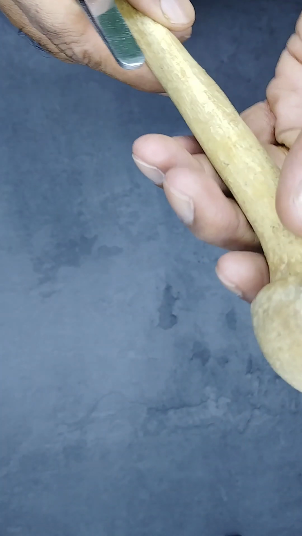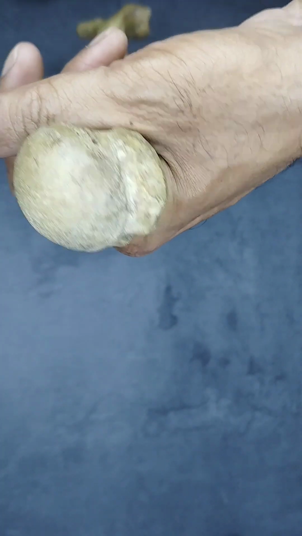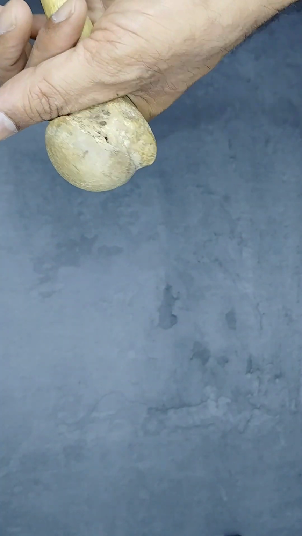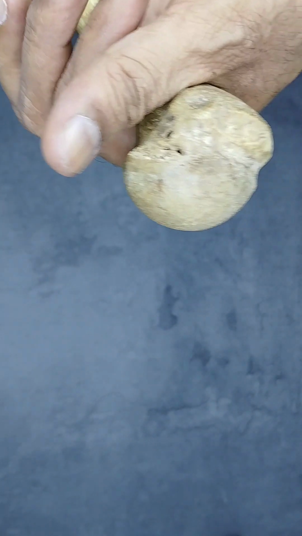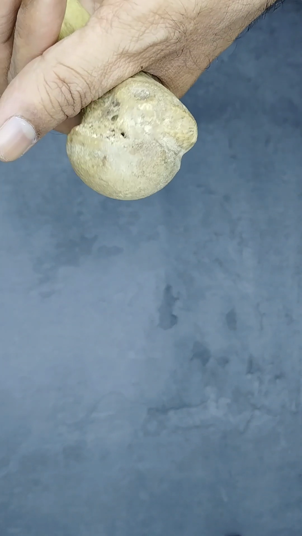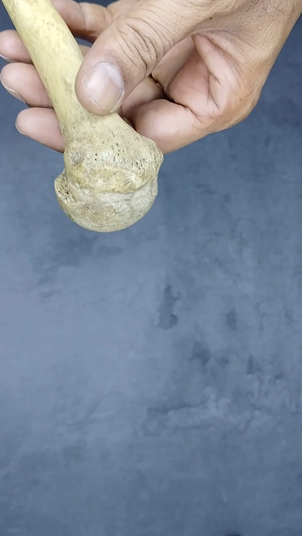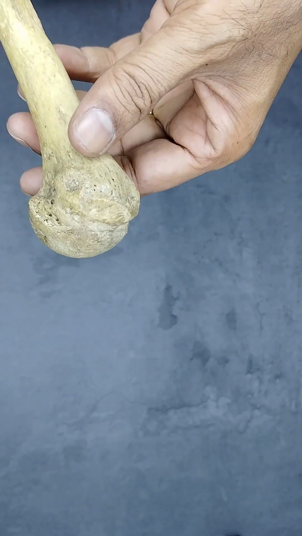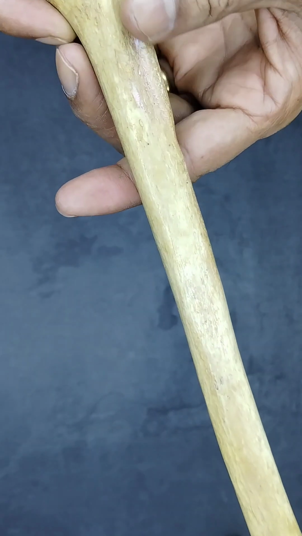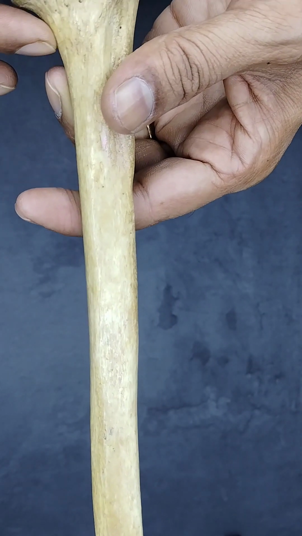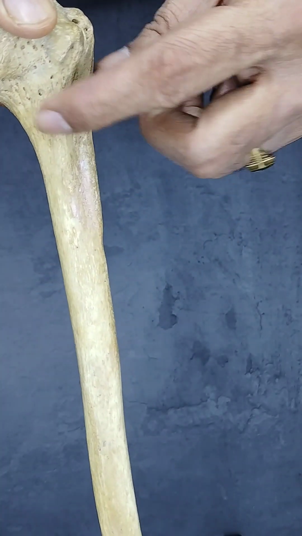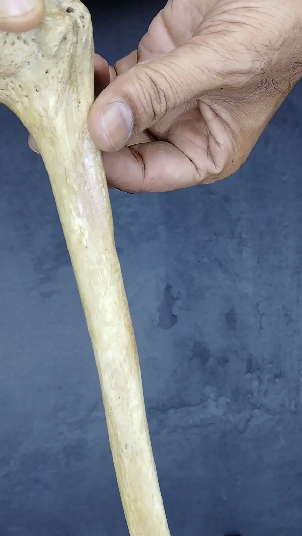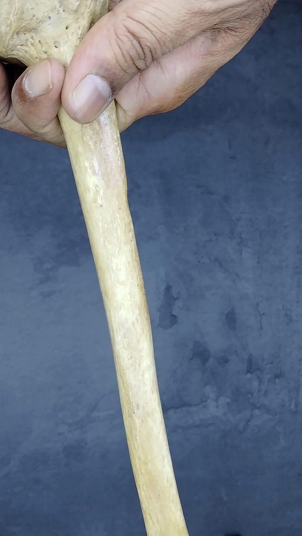The next important point related to the upper end is just below the head of the humerus, in this narrow area, which we call the surgical neck of the humerus. It is clinically very important because it is the most common site for fracture of the humerus. A fracture of the surgical neck leads to damage to an important nerve here, called the axillary nerve. That is why the surgical neck is very, very important.